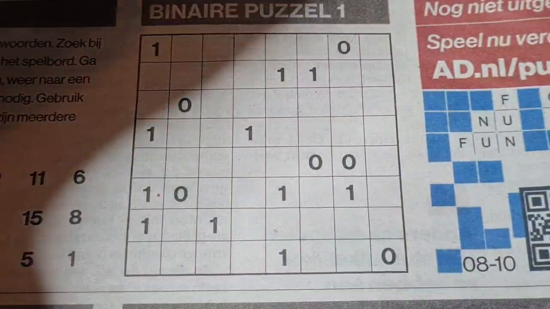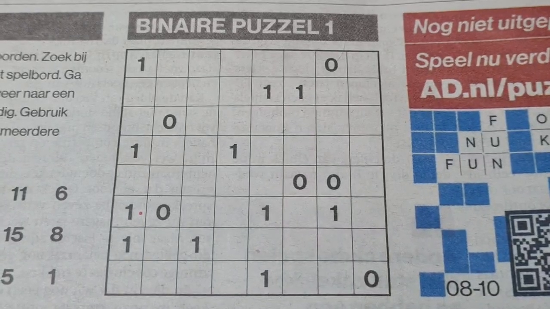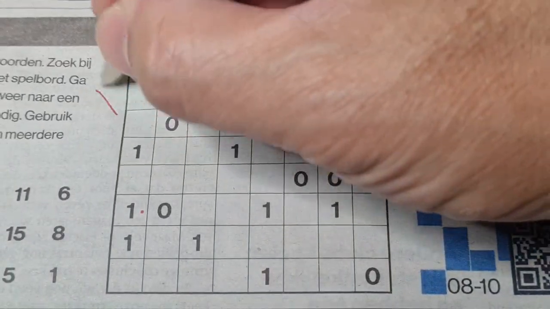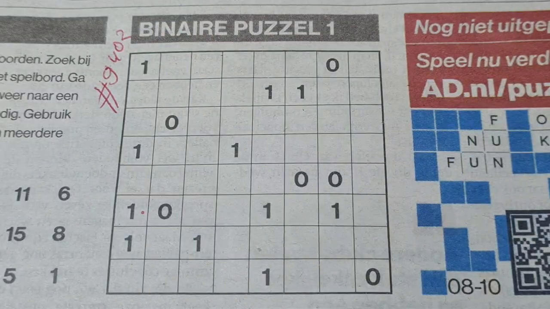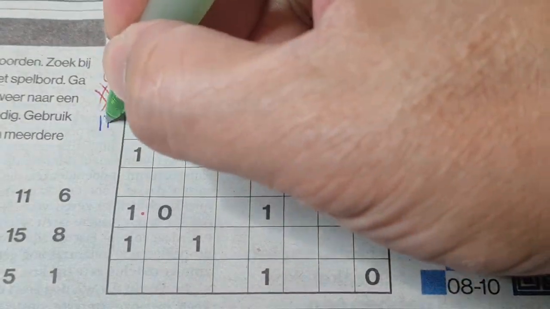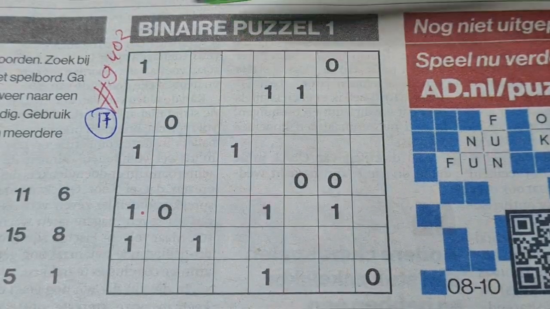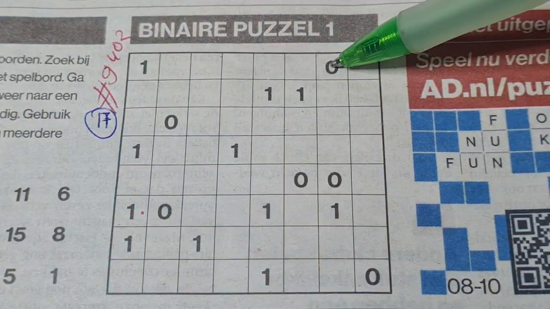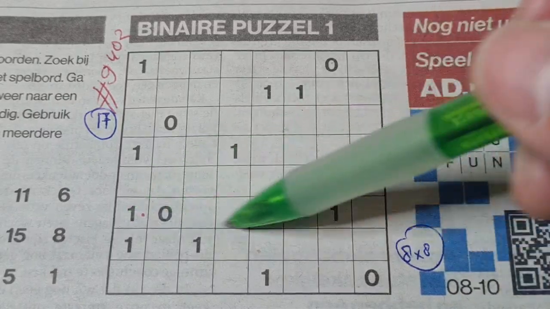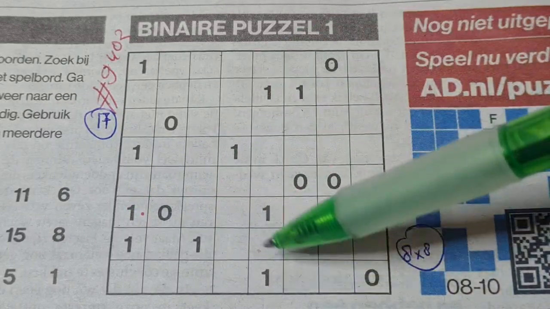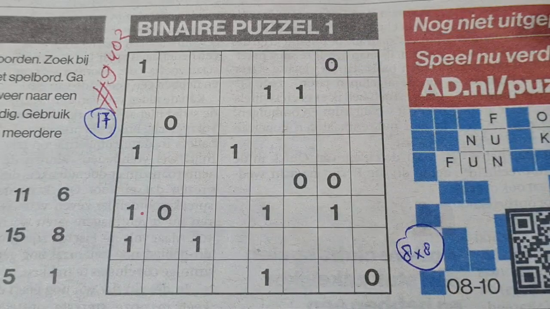It's binary time, yes. And this one will be number 9402. Before I start, I always count the printed digits. 17 printed digits. That's a lot. And what kind of puzzle is this one? 1, 2, 3, 4, 5, 6, 7, 8 by 8 binary puzzle. That means in a row or in a column, there are always 4 ones and 4 O's. Alright, so let's get started.